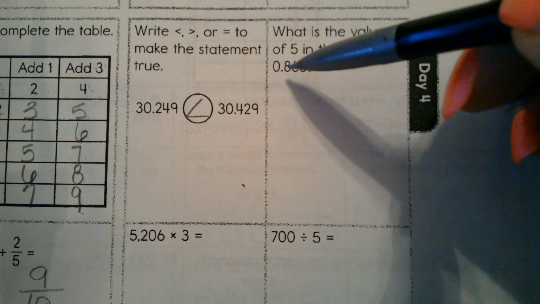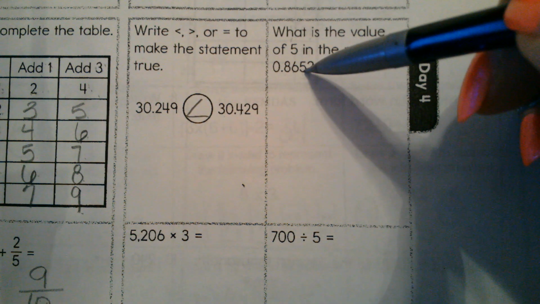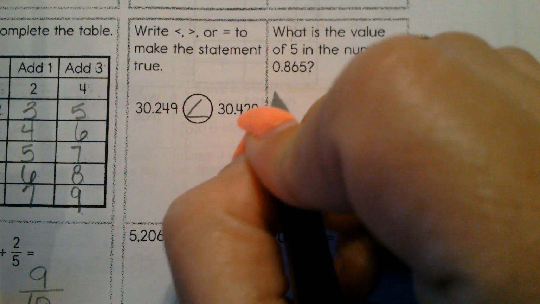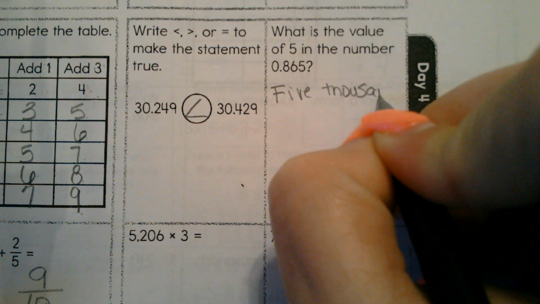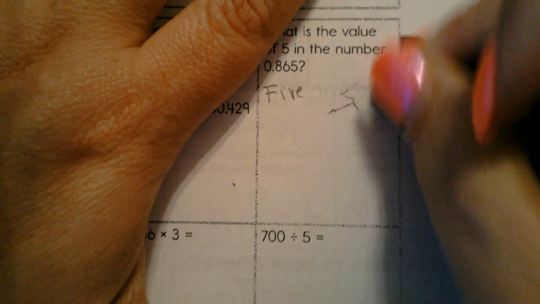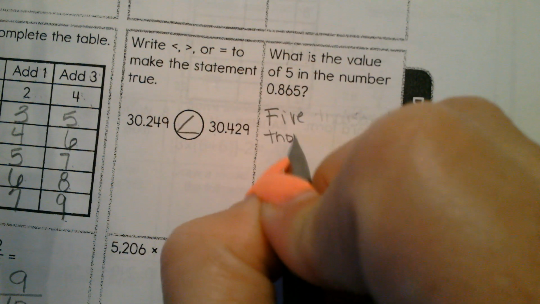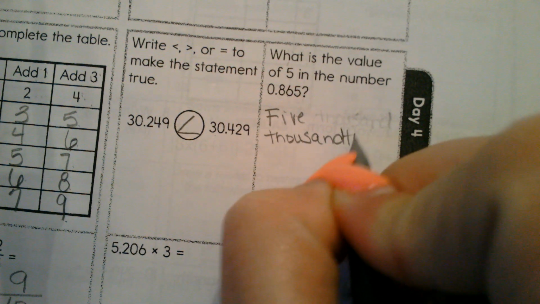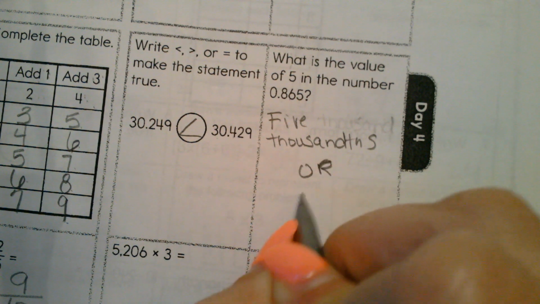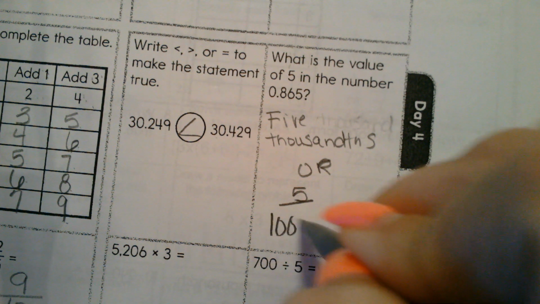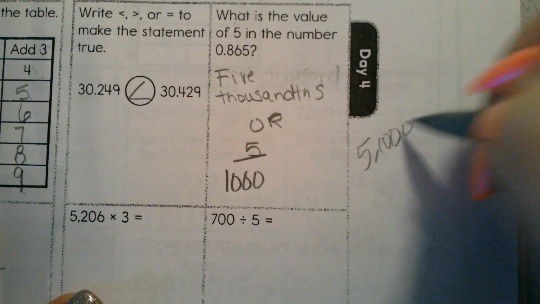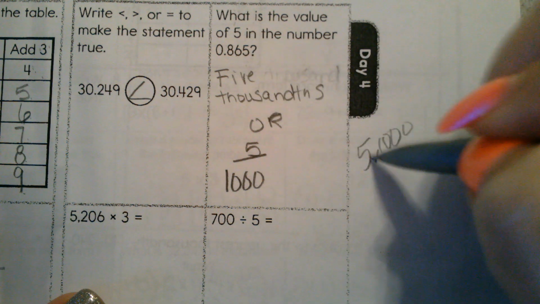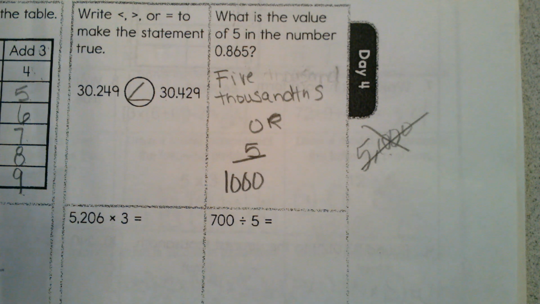What is the value of the 5 in 865 thousandths? You can do this 2 ways. You can write it in word form. Whoops. I have to use 2 lines because that's a big word. Or you can do the fraction. You cannot write 5,000. 5,000 is a whole number, and this is not a whole number, so that would be wrong. Okay?